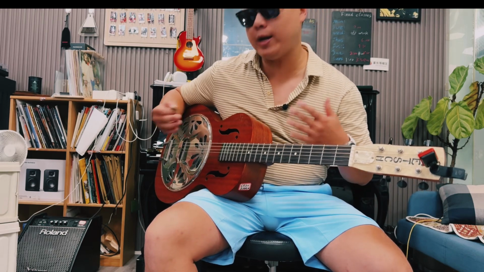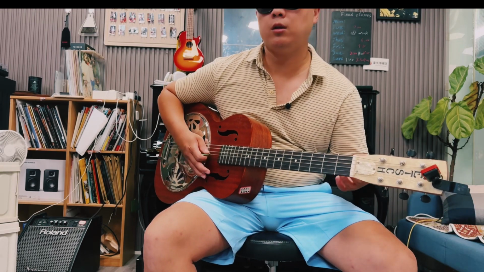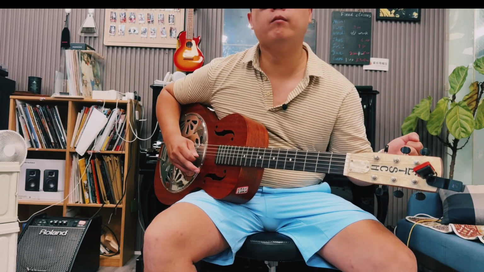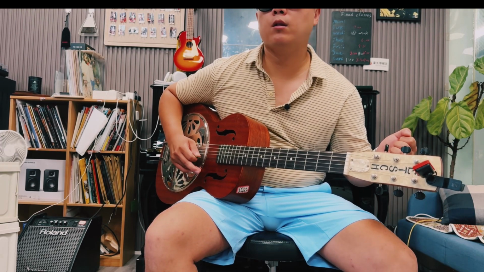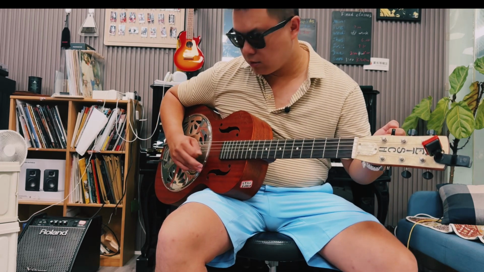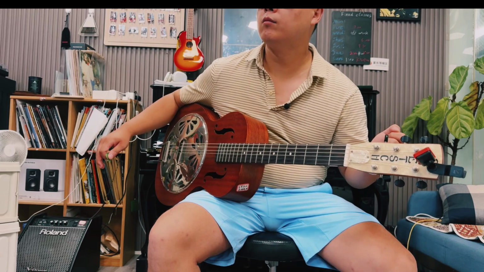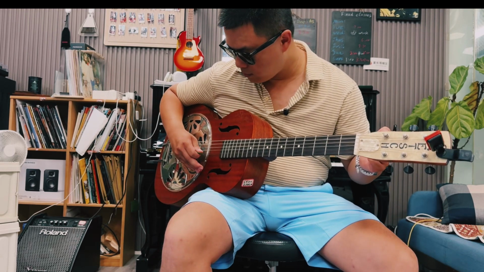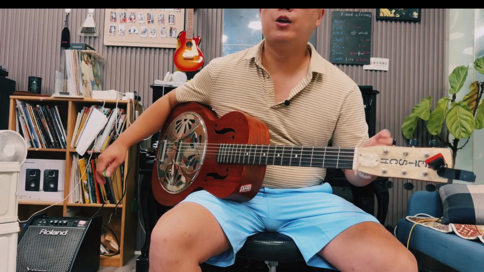With this B note, we can play maybe quarter notes, a couple of quarter notes, or a whole note, or two half notes. You know what I mean?